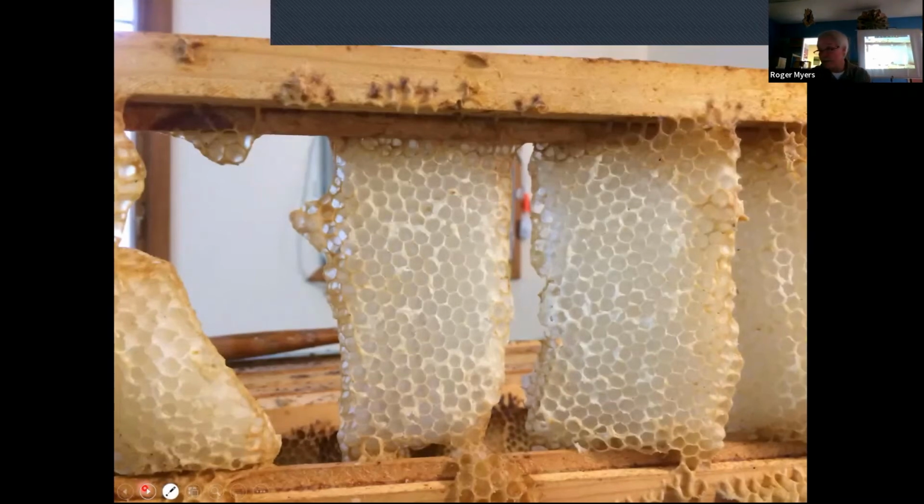I encourage people to start out with a little foundation, because once you get a handle on what the bees are doing, you can go to foundationless, but it takes a trick and sometimes the bees don't read the book. This was a frame that the bees just kind of hung their comb helter-skelter on.